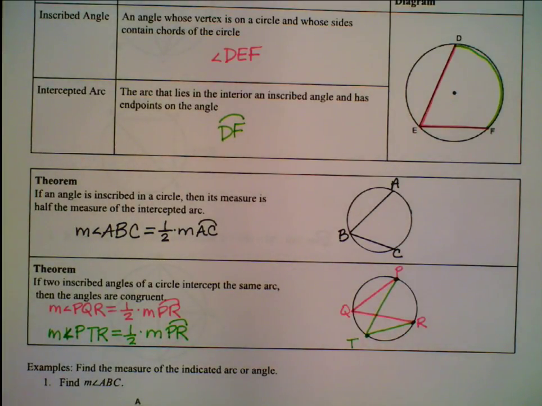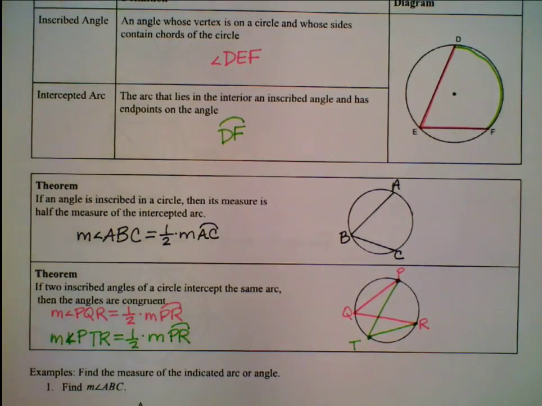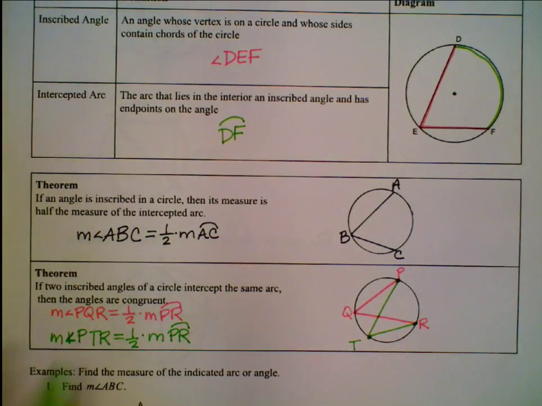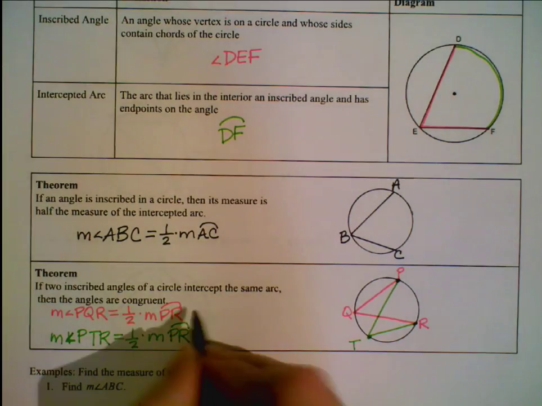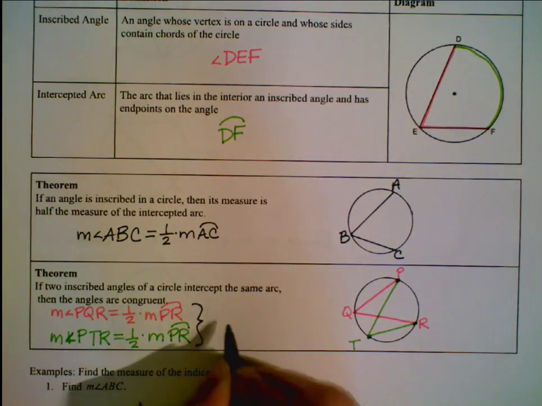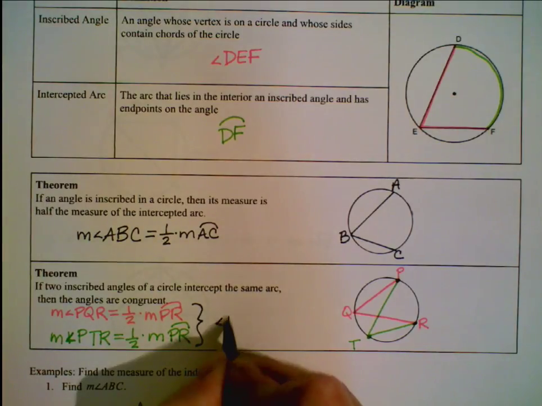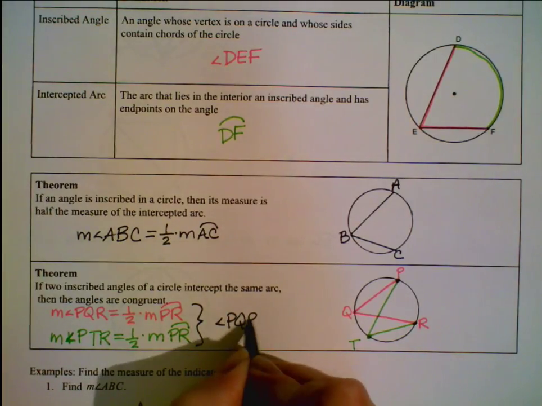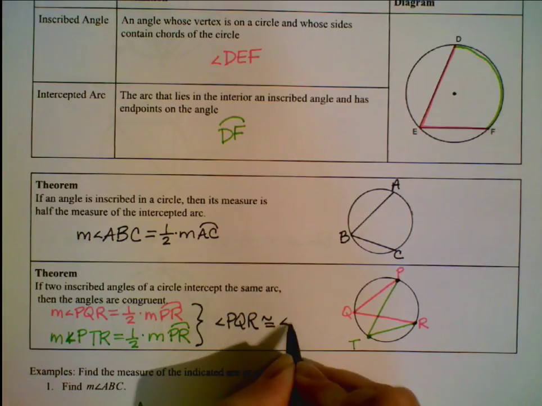Let's think about what's going on here and why this theorem works. We have two angles, both of which have a measure equal to 1/2 of the measure of arc PR. So if these two quantities are the exact same quantities, then these two angles must have the same measure. They must be congruent. So from the fact that these two statements are true, it must be true that angle PQR is congruent to angle PTR.